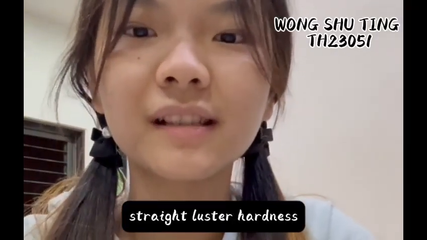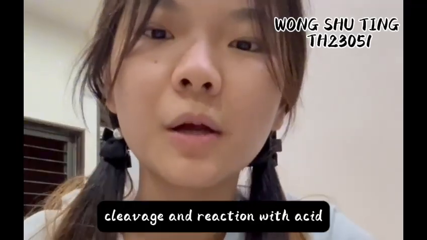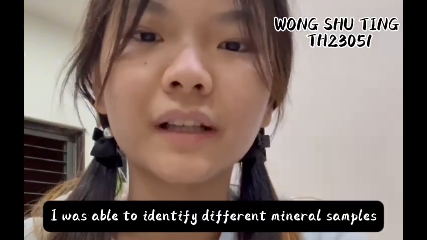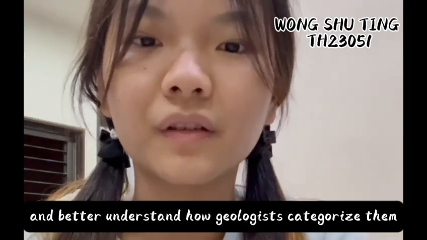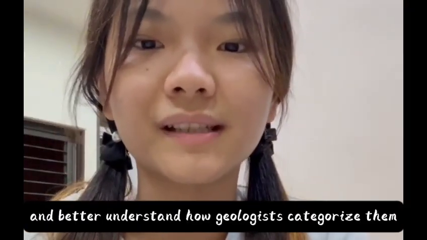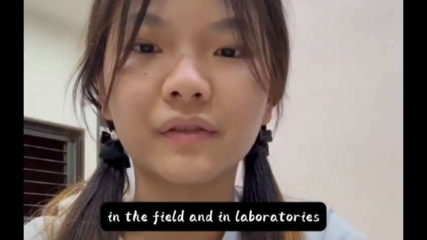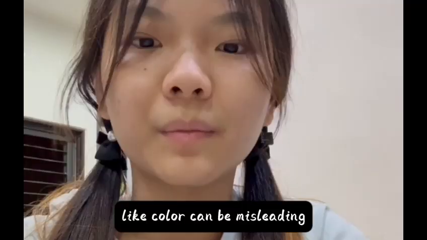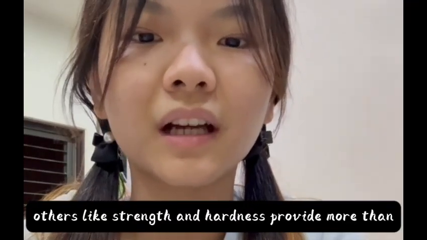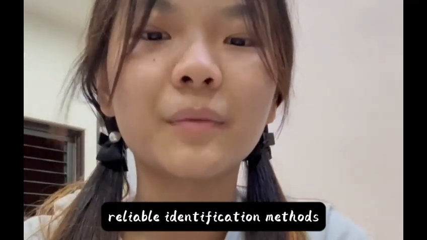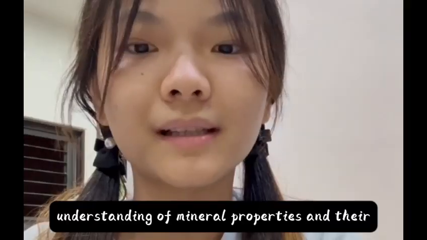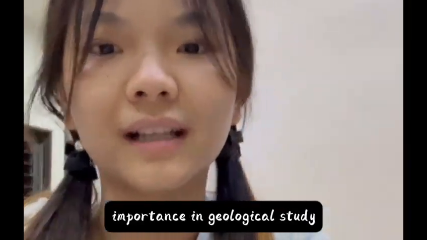In this experiment, I learned how to classify minerals based on their physical properties such as color, streak, luster, hardness, cleavage, and reaction with acid. By observing and testing these characteristics, I was able to identify different mineral samples and better understand how geologists categorize them in the field and in laboratories. The experiment showed that while some properties like color can be misleading, others like streak and hardness provide more reliable identification methods. Overall, the activity deepened my understanding of mineral properties and their importance in geological study.